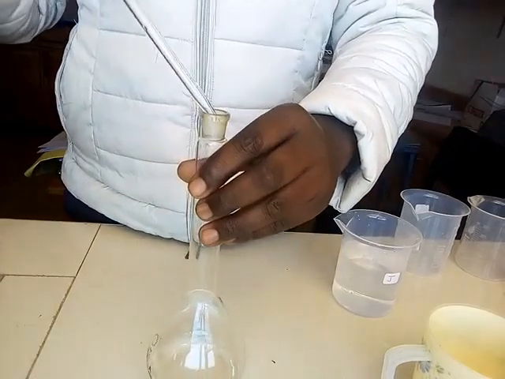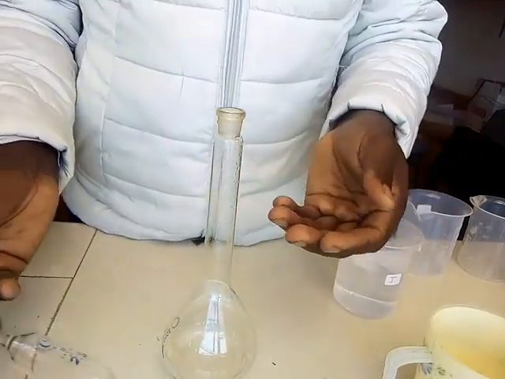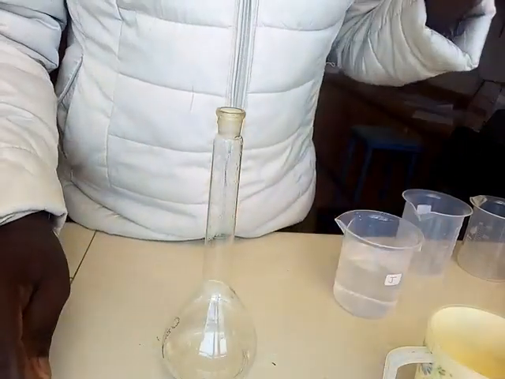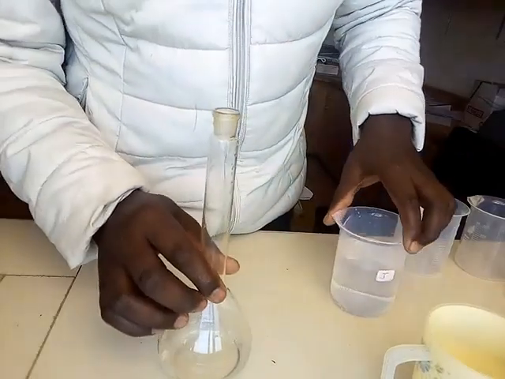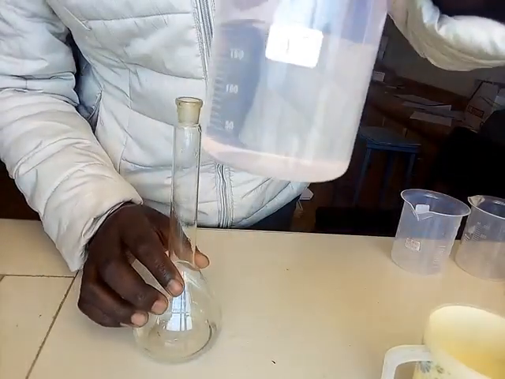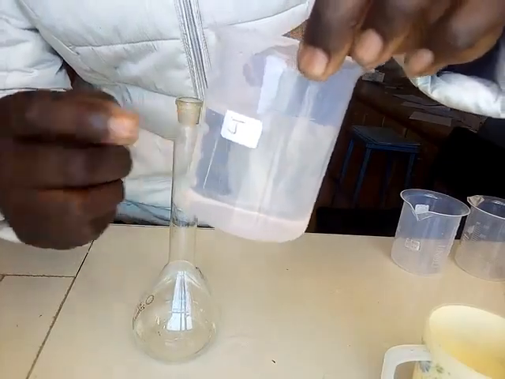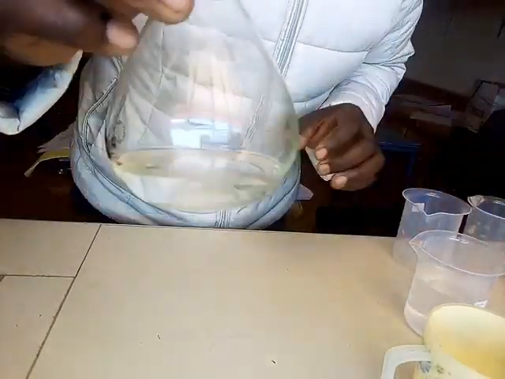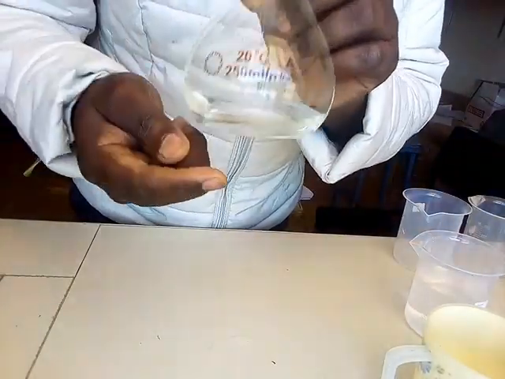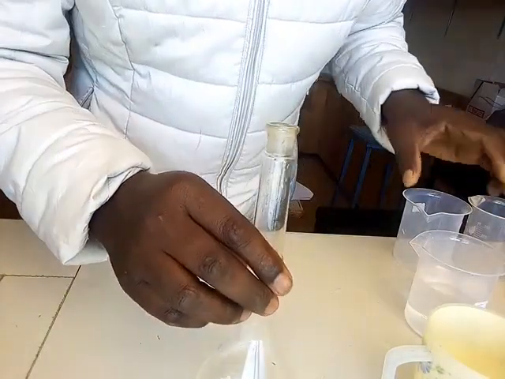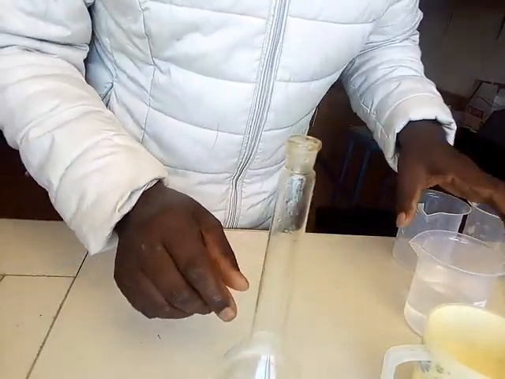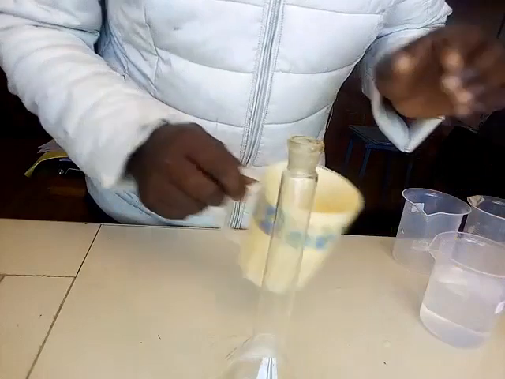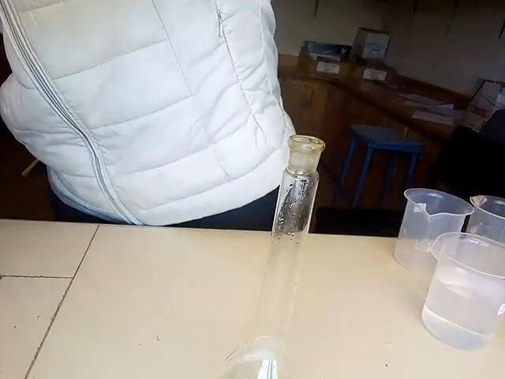Very good. Now, I'm just trying to demonstrate so that you can have the understanding. I have taken 25 centimeters cube of solution J. I have put it into a 250 volumetric flask. Then I'm going to add distilled water up to the mark.